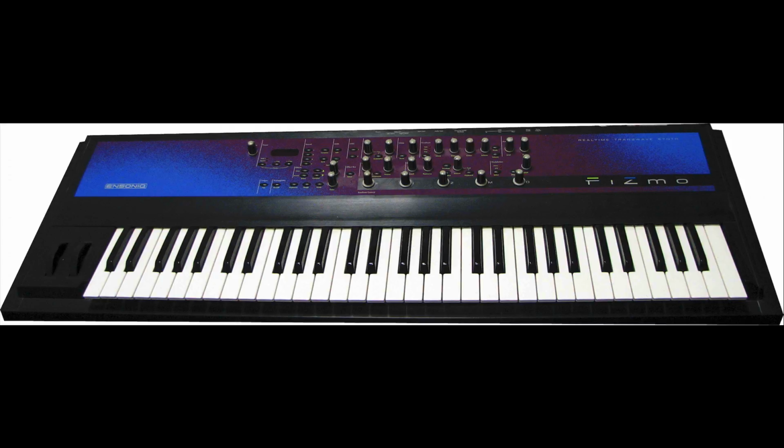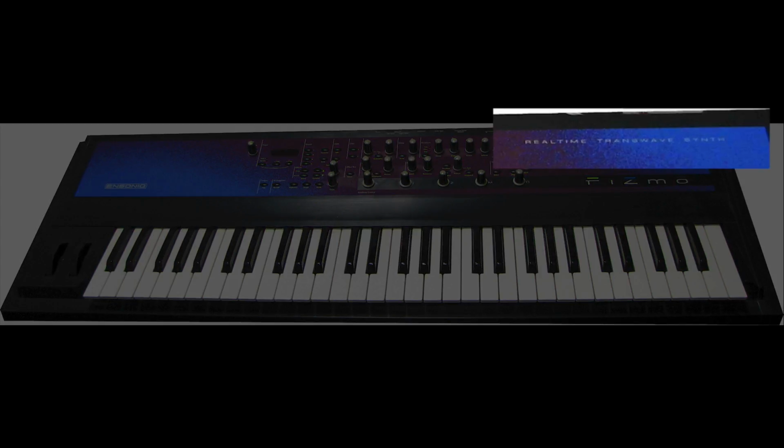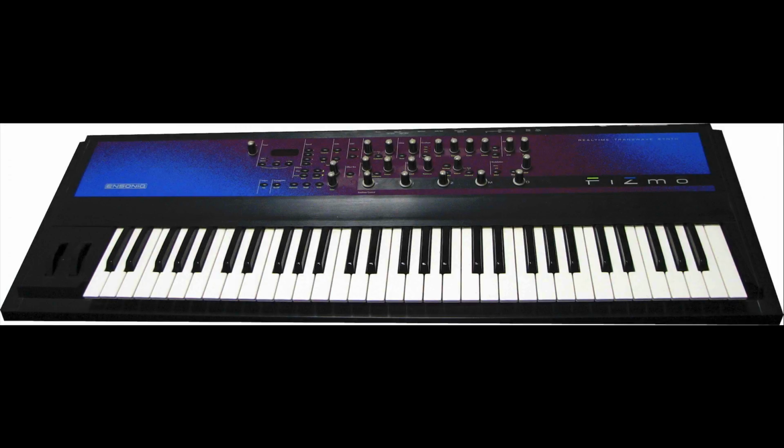I love the color scheme on the faceplate of this thing. I kind of want to just buy one just to have in my studio because it looks so cool. But I did look up some videos of this too. Sounds amazing as well. And again, use this wavetable synthesis technique. But you can see if you look up here on the top panel, they called it Transwave, a Transwave synth. So they all have fun terms for them, but it's basically all the same sort of concept here.